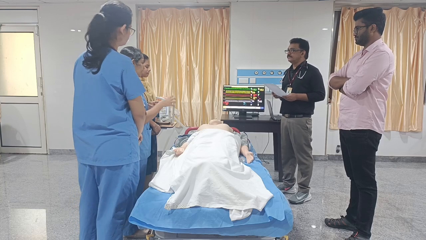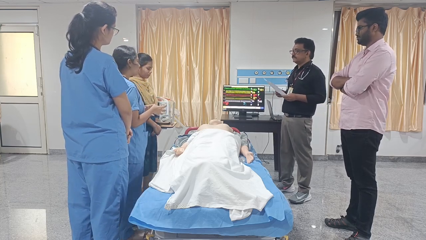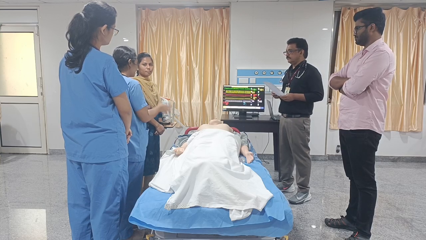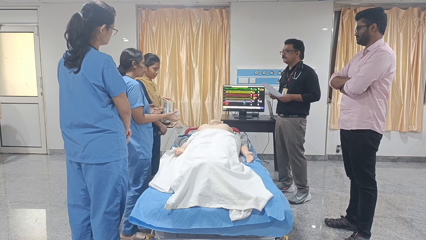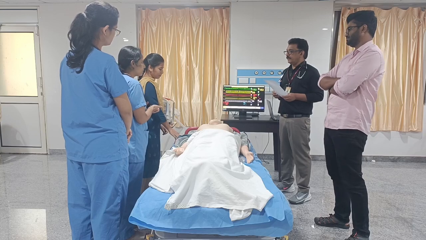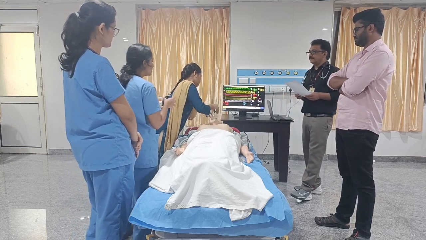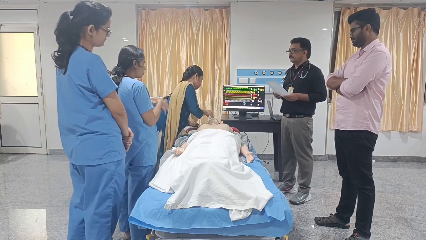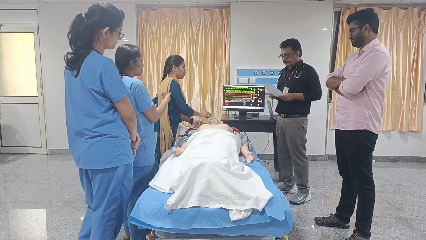Since in the breathing part saturation is only 88%, we will have to connect the patient to oxygen. We will supplement the patient with O2 via the face mask. Since on auscultation I have bilateral crepitations, we will also arrange non-invasive ventilation meanwhile. Connect to the mask. How much oxygen to be given? Since it is 88%, we can initially connect 5 liters of O2 and see whether saturation is picking up, and we can maintain a saturation above 90.